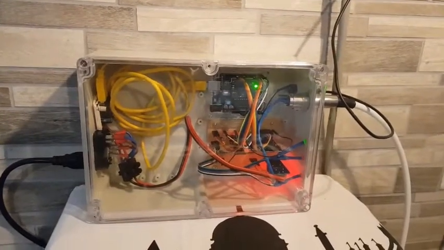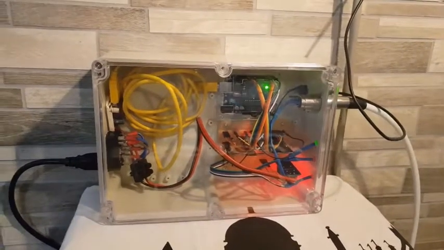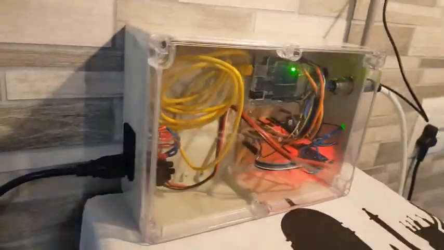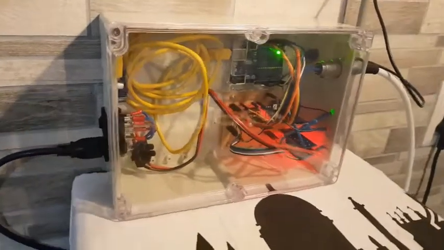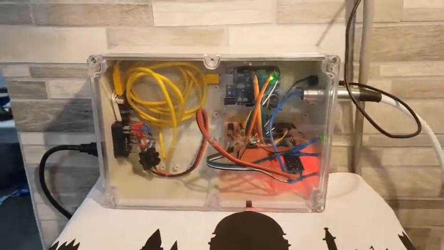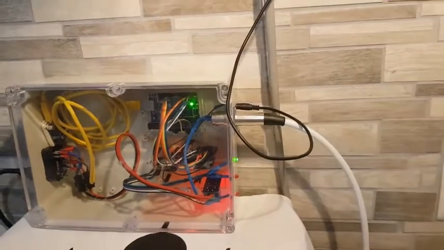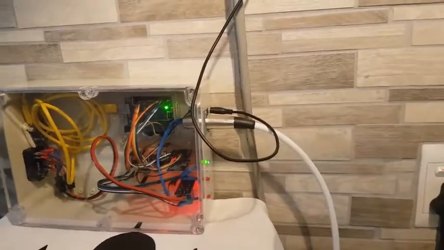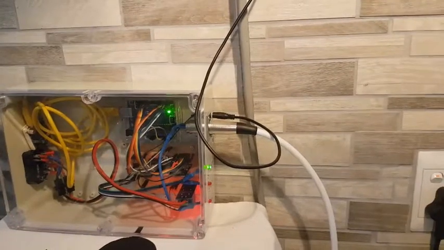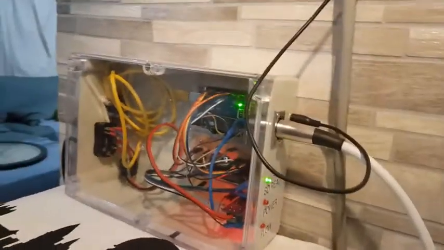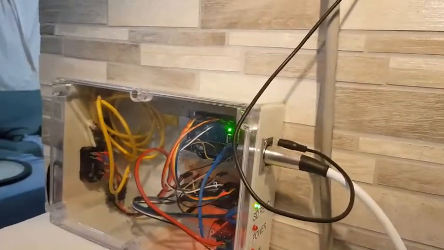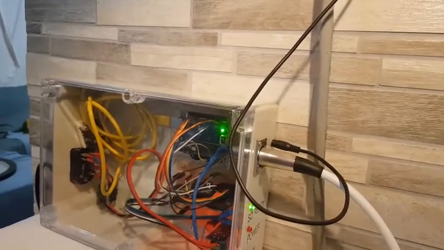This is now my completed project. I have housed it in an IP66 box with a clear cover. I have used a 3.5mm headphone jack for the current transformer and an XLR connector for the flow switch.